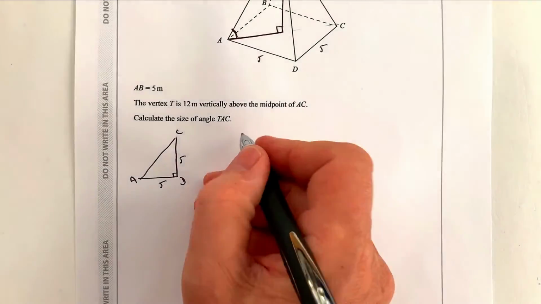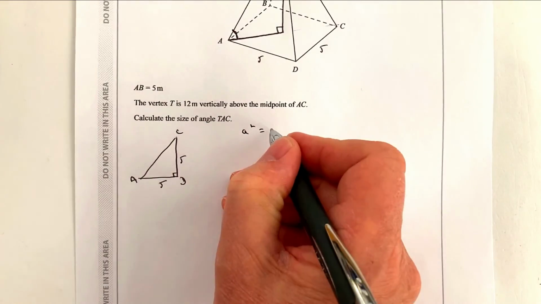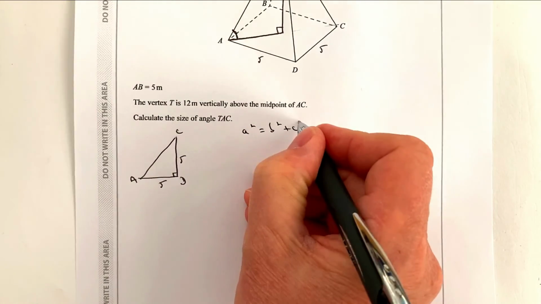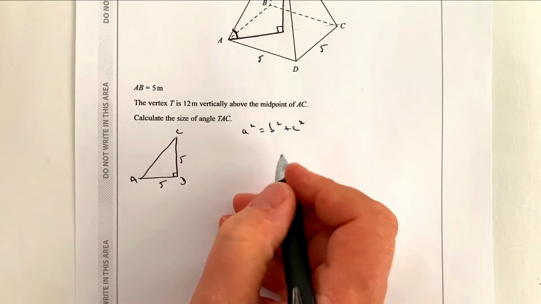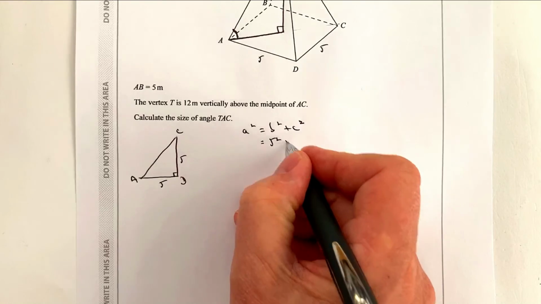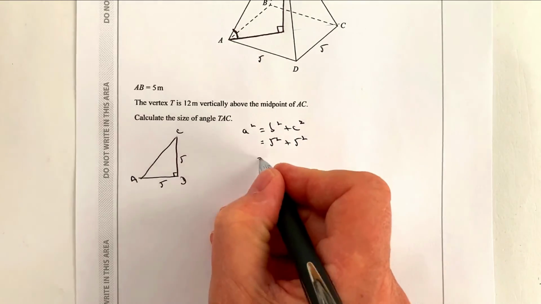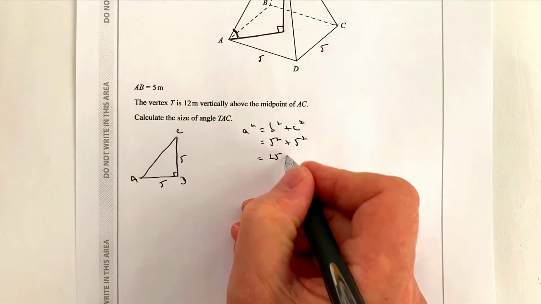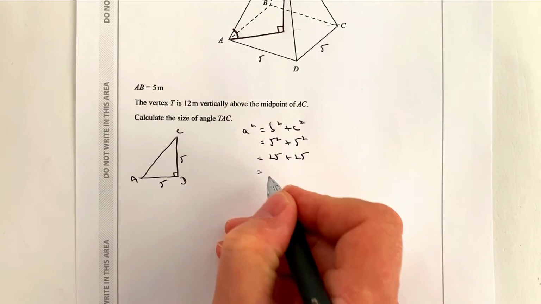What I'm going to say, and again, I'm conscious people will use slightly different notation to me, I would tend to use B squared plus C squared. Basically, A squared is this one along here. So it's 5 squared plus 5 squared. So that's going to be 25 plus 25, which is going to be 50.